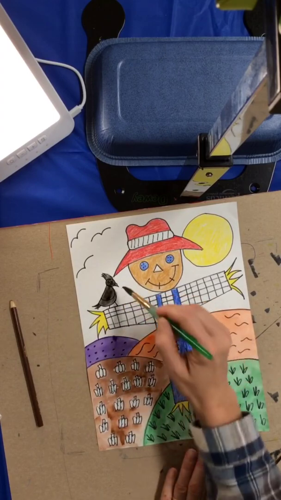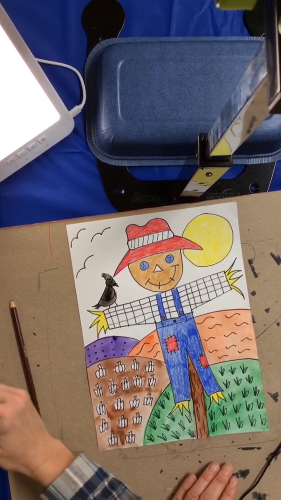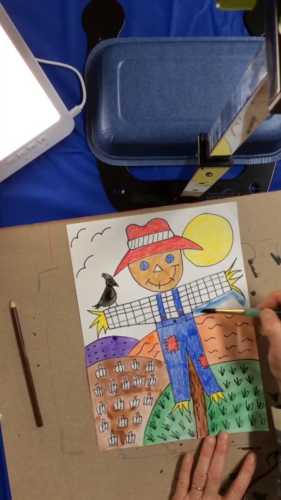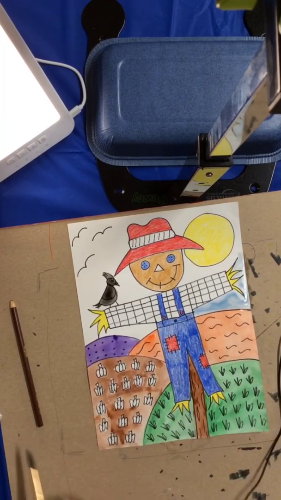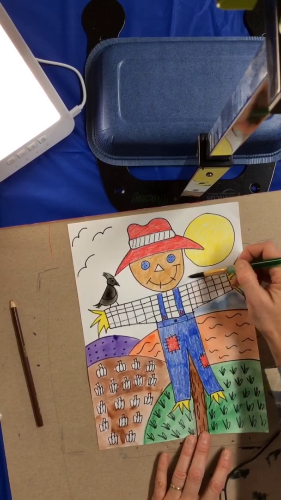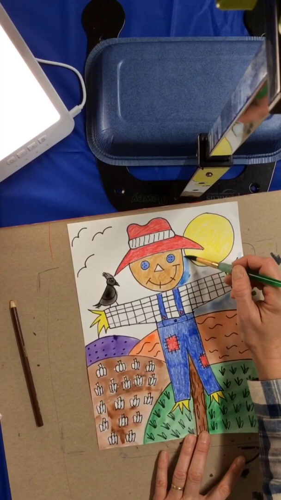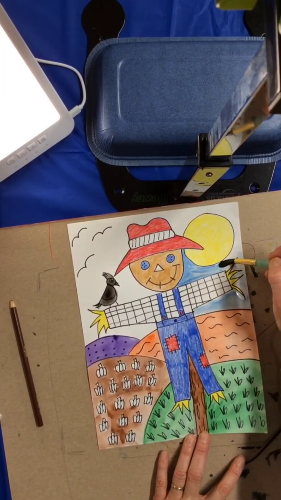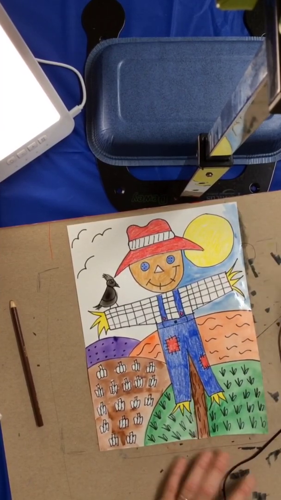I do want him to be black. And then my sky, since it's such a big area, I'm going to paint that blue. All right, boys and girls, I'm going to finish painting my sky. And then I'm going to get my markers out and color any leftover areas with markers. And then I'll be back and show you my finished project.